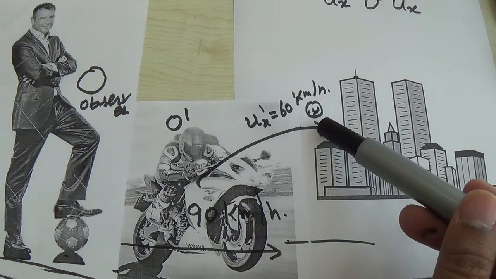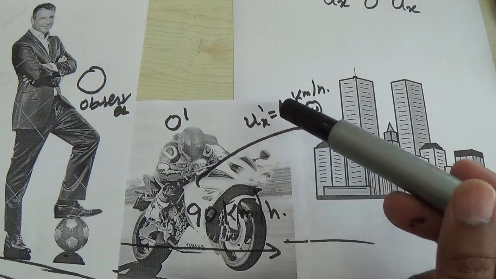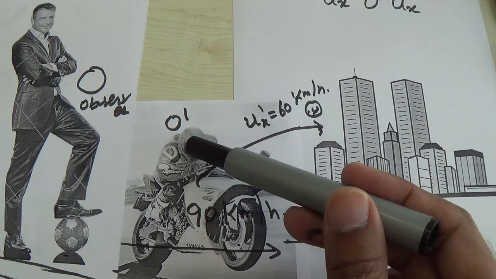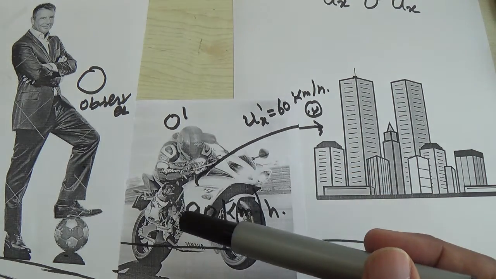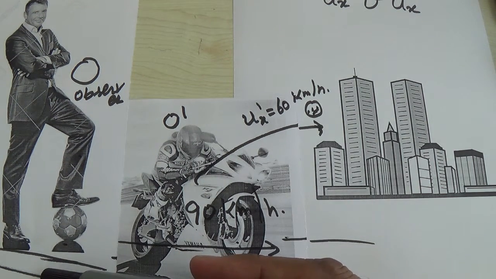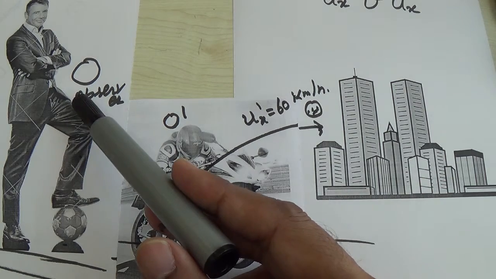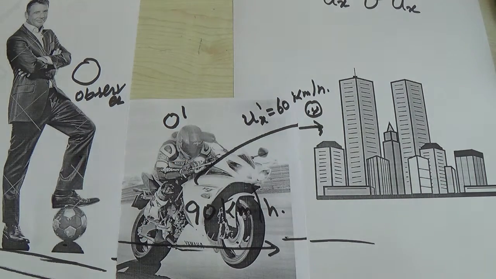So the speed of the rocket relative to the observer O prime will be ux prime, and the speed of this spacecraft in which the pilot is sitting will be treated as v relative to the earth, which is a stationary frame, and the observer on the surface of earth will be treated as O. So this is the basic idea. Instead of using the rider on a bike, you can use two spacecraft also, and on that basis you can solve this problem.